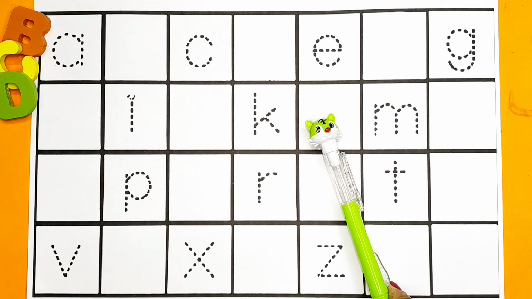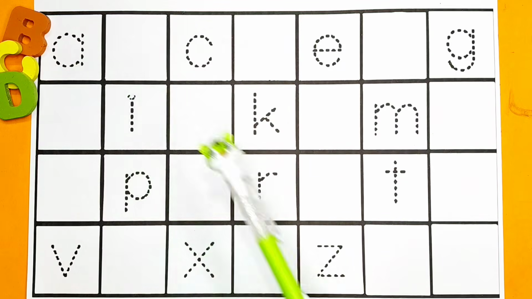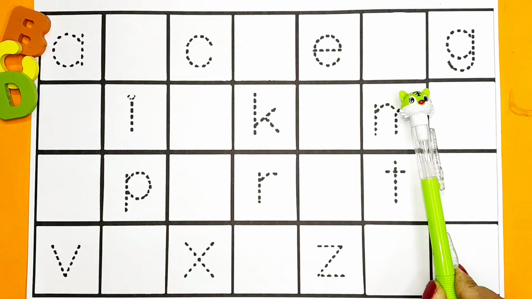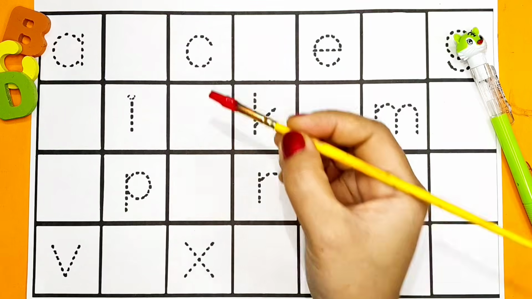Hello friends, today we are learning drawing and coloring small letter alphabet A to Z with color name.